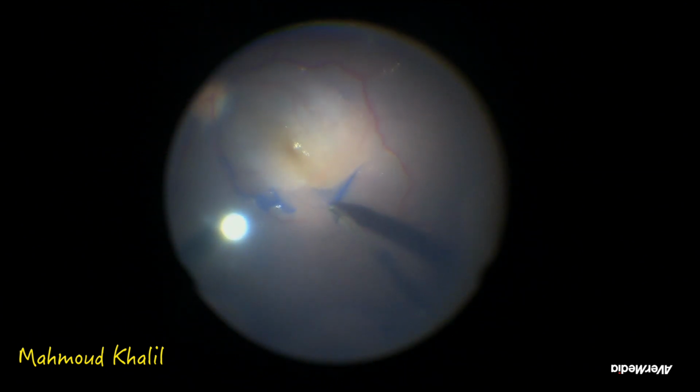As we see, we remove the ILM in a circular manner and remove as much as possible of this ILM. This helps to prevent PVR from creeping over the macula and causing an epiretinal membrane.